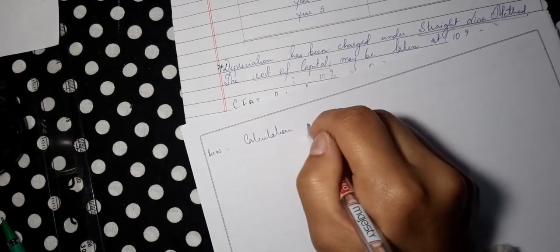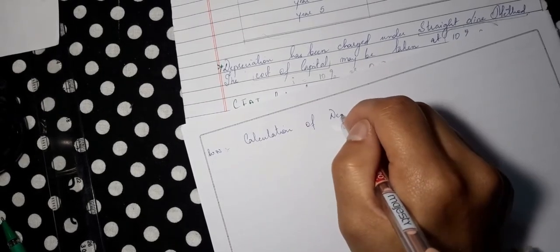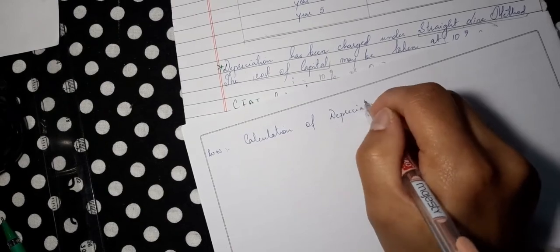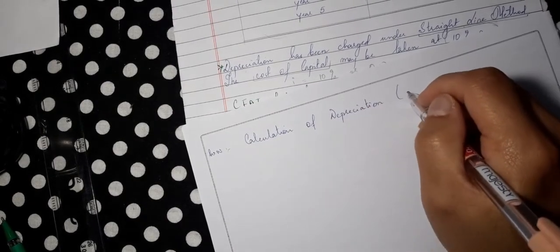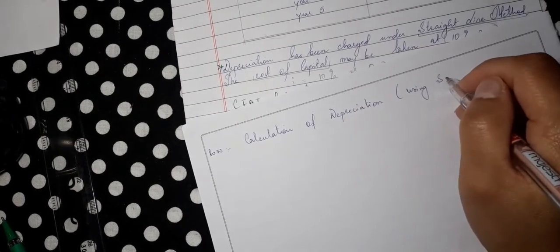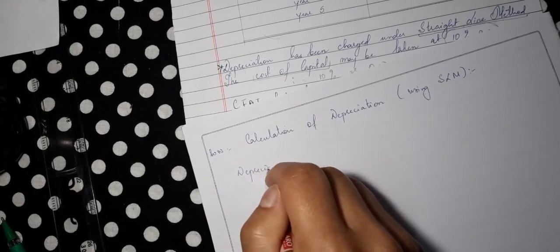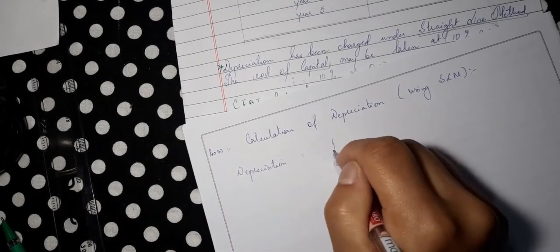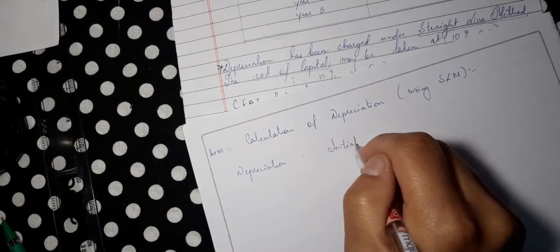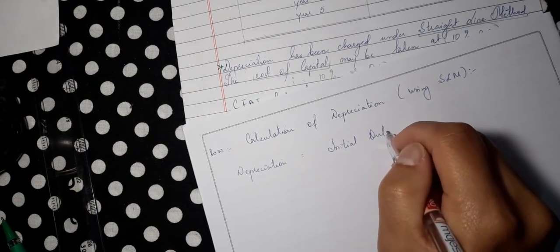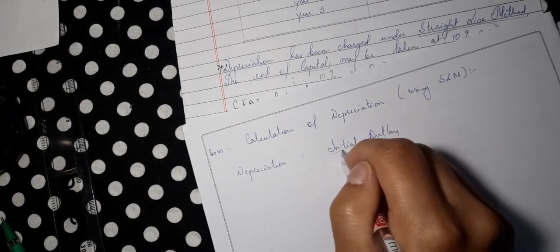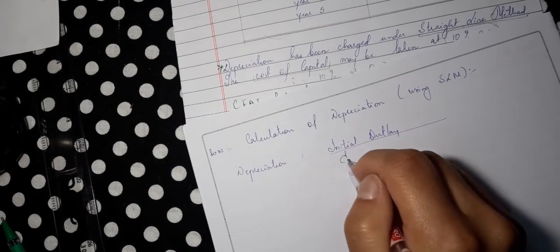It's been given to us clearly how the depreciation is to be charged. Depreciation is being charged as per SLM, the straight line method. Under the straight line method, you remember the formula: initial cash flow divided by estimated life of the project. Therefore, depreciation is equal to initial outlay, or the cost of the asset, or initial cash flow, divided by estimated life of the project.